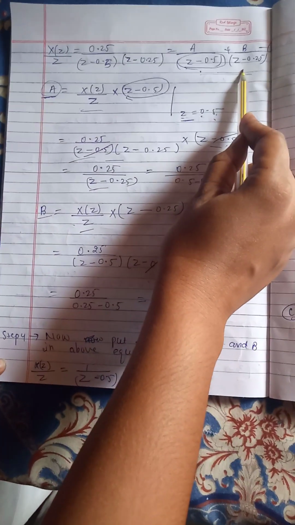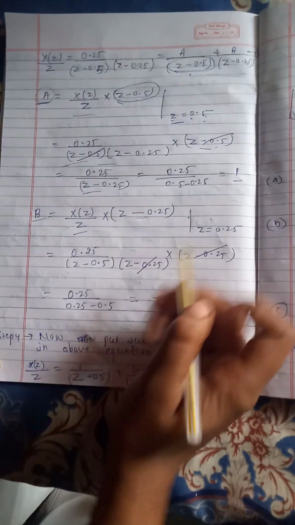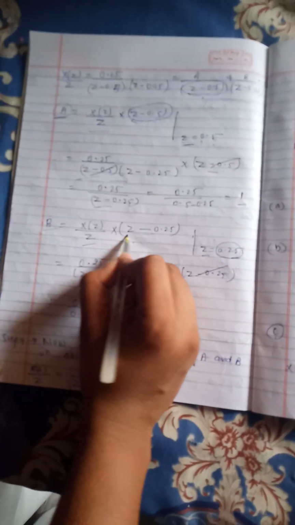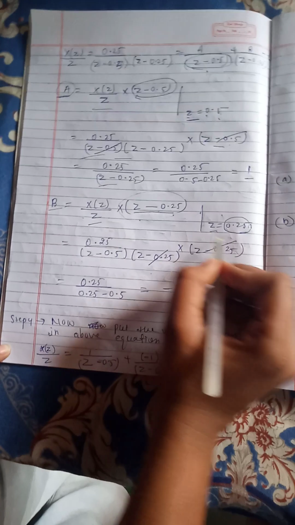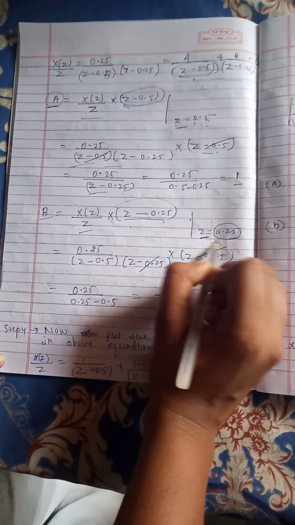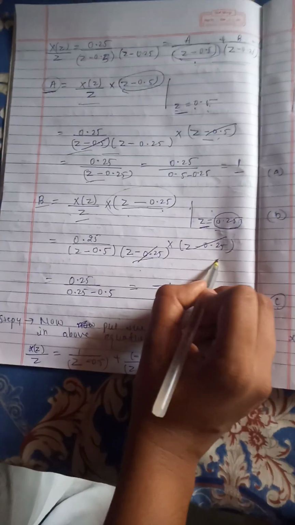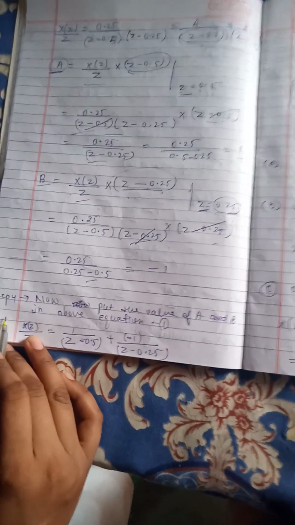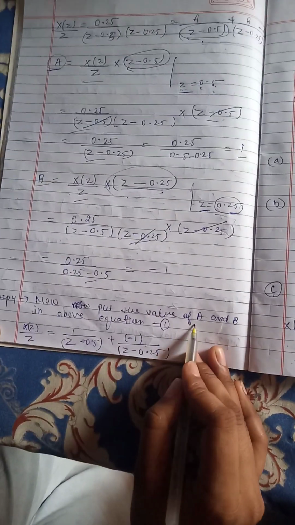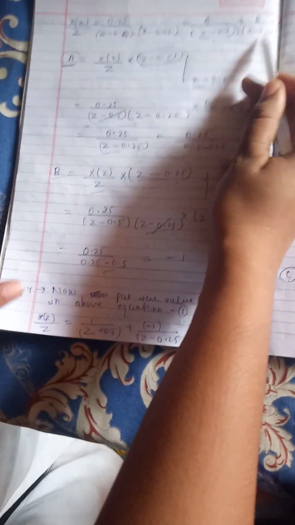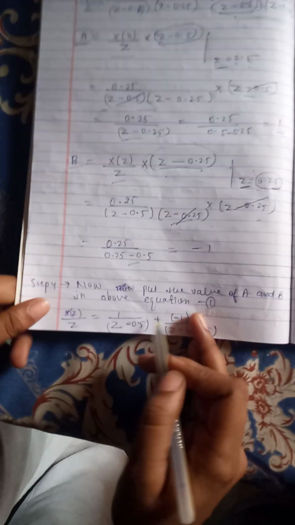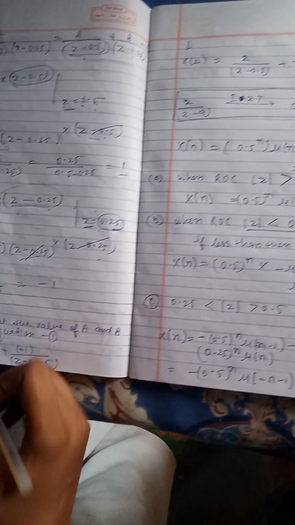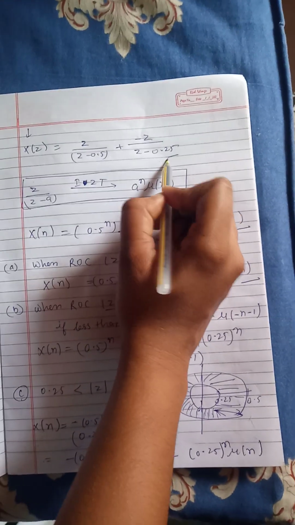And what is the denominator? We put here, and x is equal to 0.25, we put in this equation, the term becomes 0. So the value of z is here 0.25 and this term is cancelled, and now we put the value here, it becomes minus 1. Step 4, now put the value of A and B in the above equation, so it becomes this, and the value of z multiplied by this, so it becomes X of z is this.